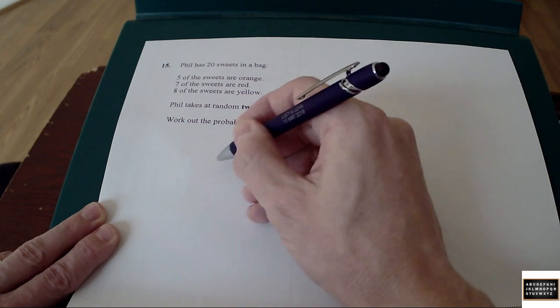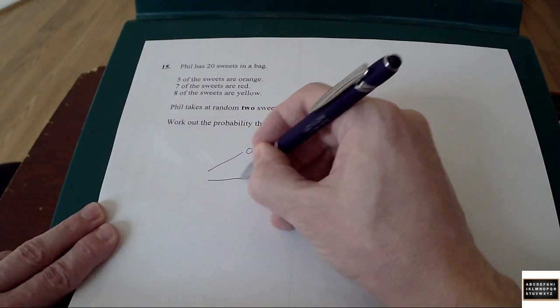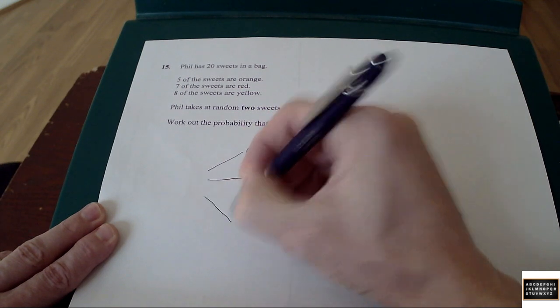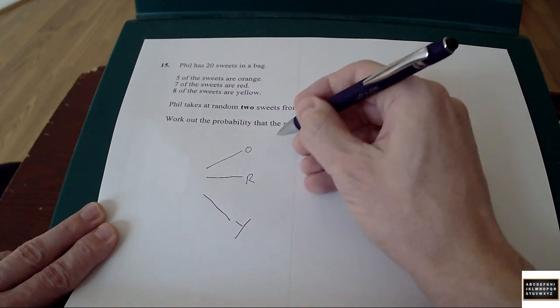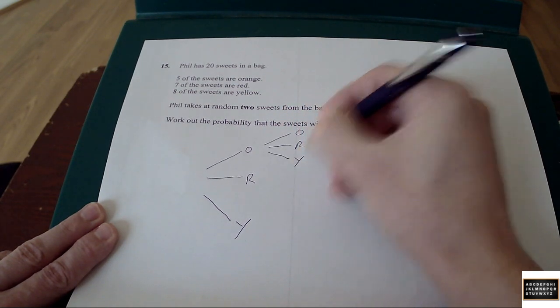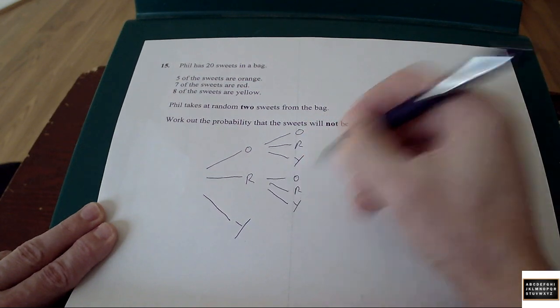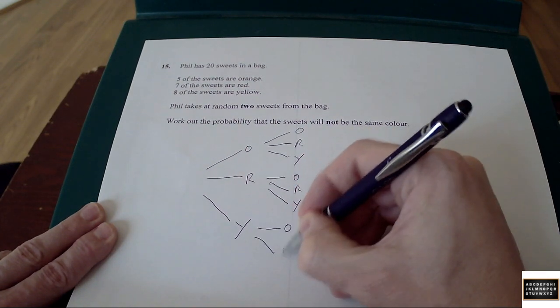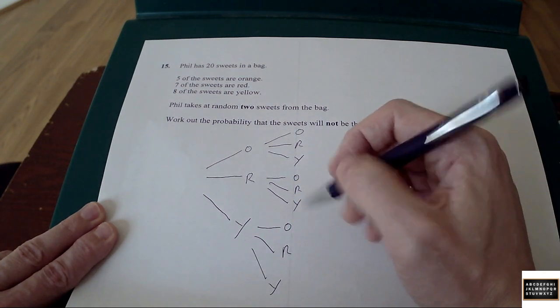You would make sure that you're drawing that three-way tree diagram very, very carefully. So I'm going to sketch that really carefully now. So the three possibilities, orange, red, yellow. And again, we're going to have orange, red, yellow, orange, red, yellow, and then again, orange, red, and yellow. And then for each of these, we have different possibilities.